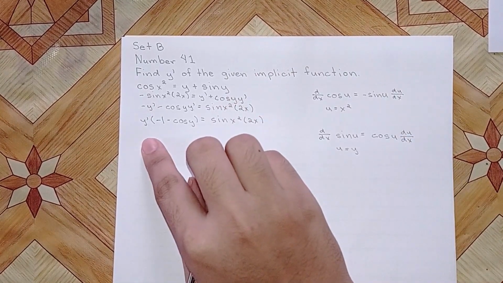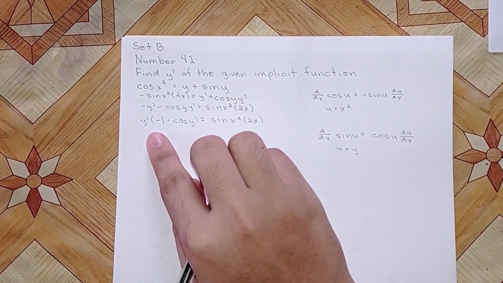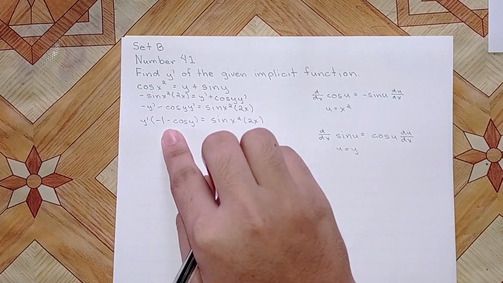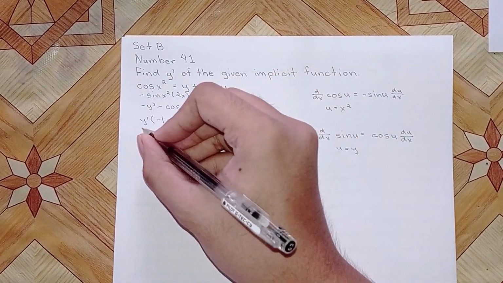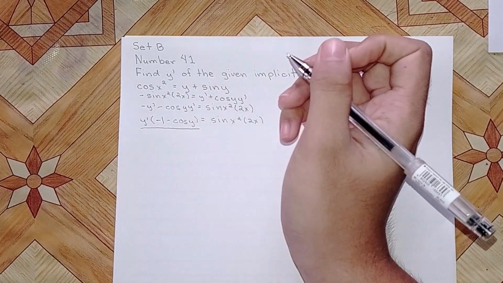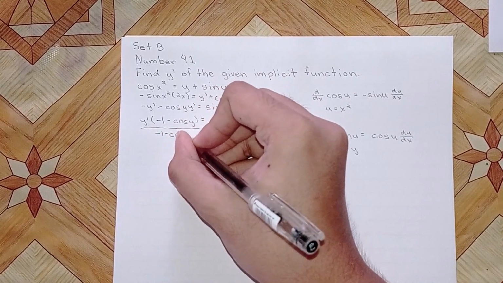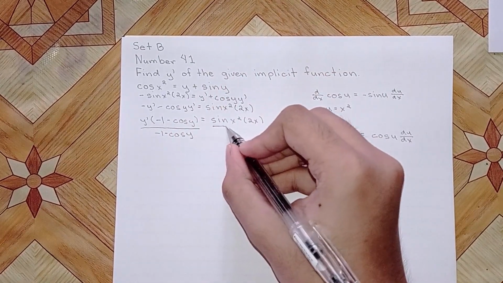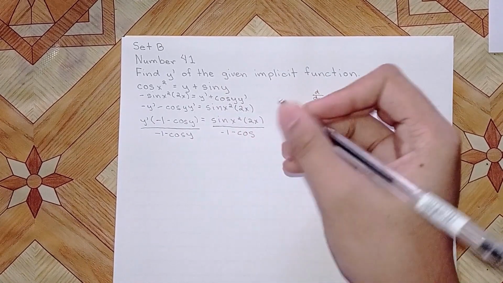So we are going to cancel out the negative 1 minus cosine y in the left part by dividing both sides by negative 1 minus cosine y. So negative 1 minus cosine y, and then the right part also negative 1 minus cosine y.